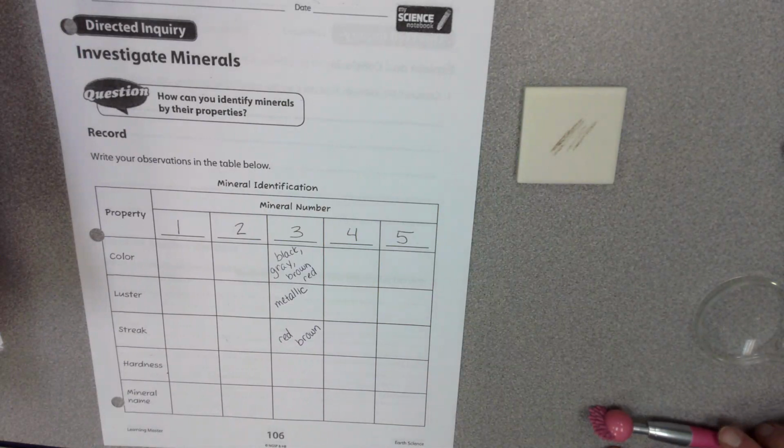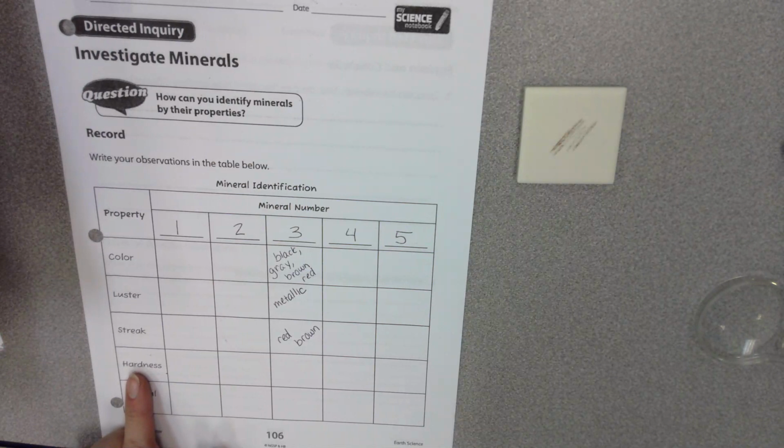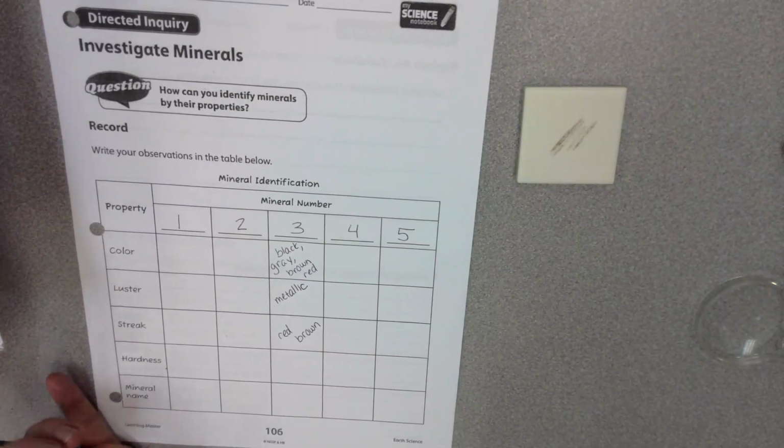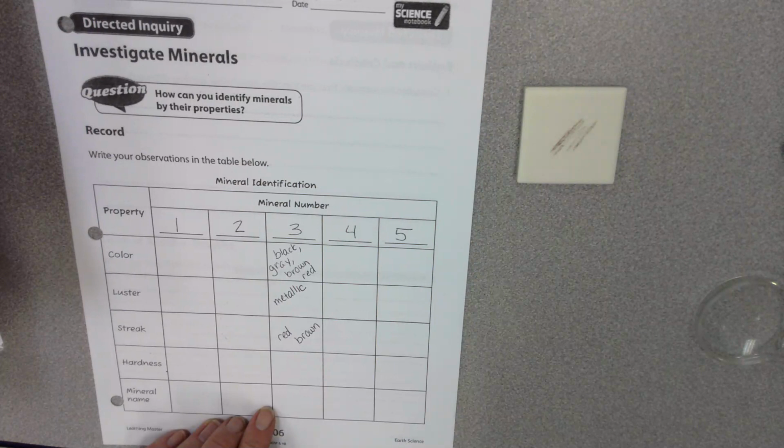The next test that we're going to do is called a hardness test. So we're going to need that other piece of paper that's in our bin and we are going to check right now to see how hard this mineral is. So is it something that's soft that you could break apart? Or is it going to be something like a diamond that's really, really tough to break?